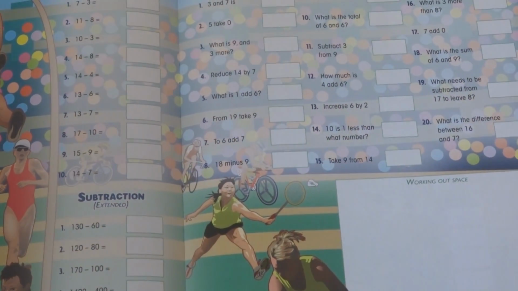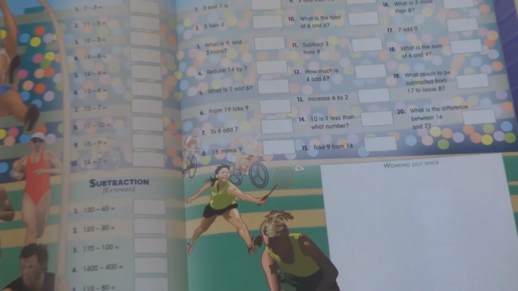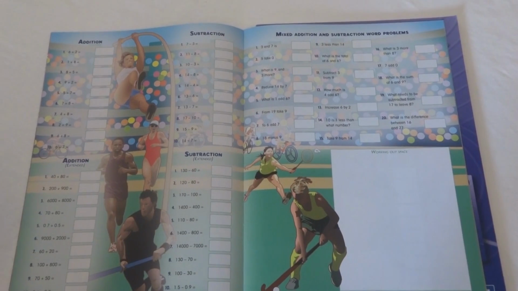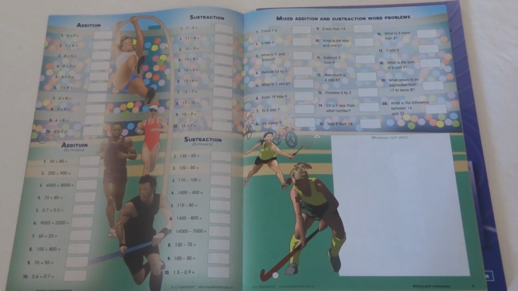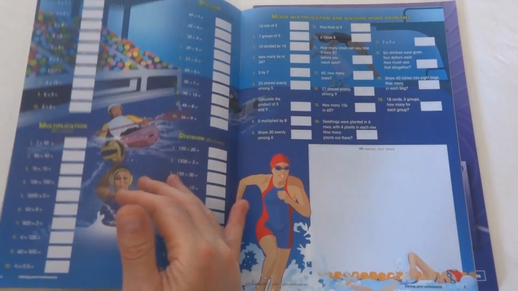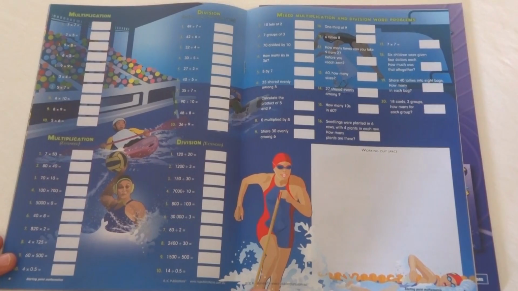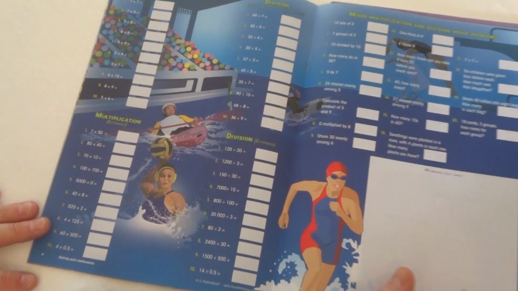So for example, if a child can do 9 take 3 but they can't use the word subtract, you may find out that on the right hand side they can't do the same question because of the language. And so we've tried to follow that through there. You have a look there, it's the same for multiplication and division. So there's words like product, groups of, lots of, and so forth.